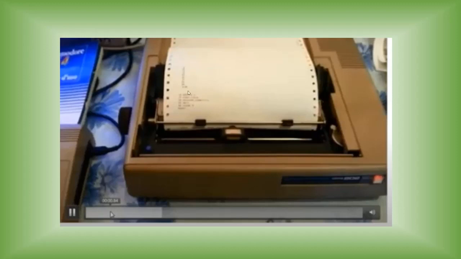So, the print head consists of a series of pins. Each pin will touch this inked ribbon. See, here you can see this is the inked ribbon. This black color is the inked ribbon. When the pin touches the inked ribbon, one dot will form on the paper. So, multiple pins will touch the paper and create a character in the form of dots.